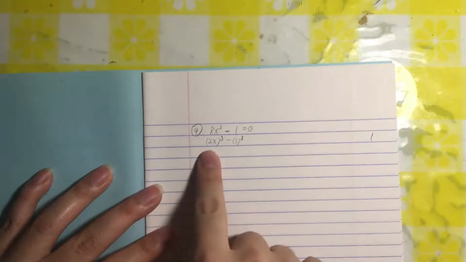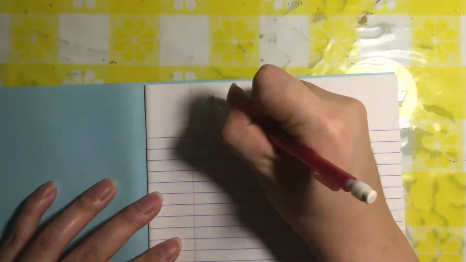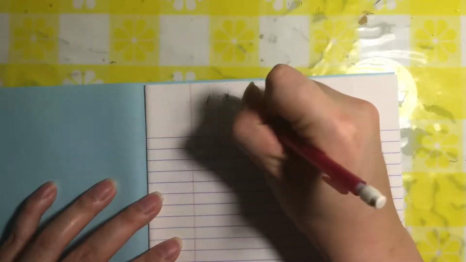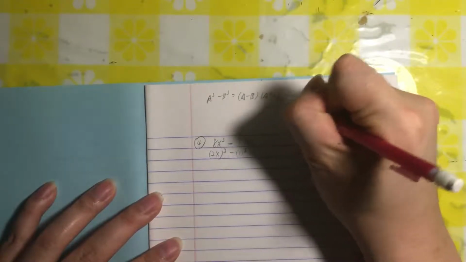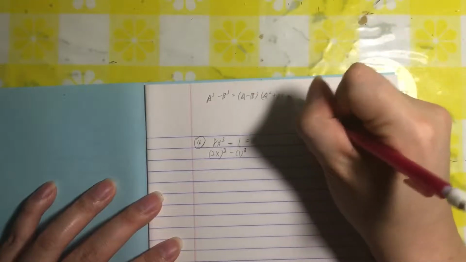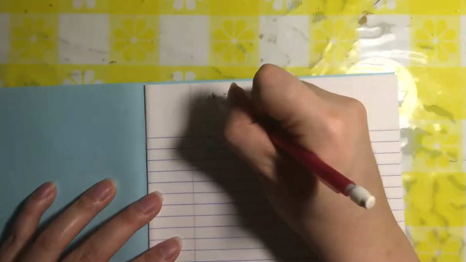This is the difference of perfect cubes. The formula for difference of perfect cubes is a cubed minus b cubed equal to a minus b times a squared plus ab plus b squared. That's the formula for difference of perfect cubes.